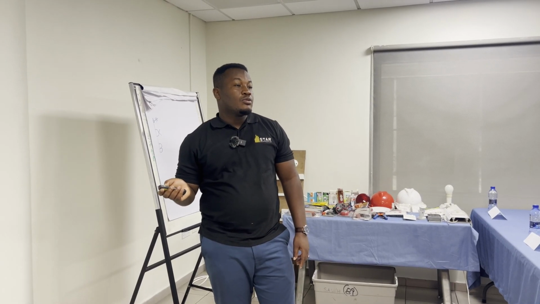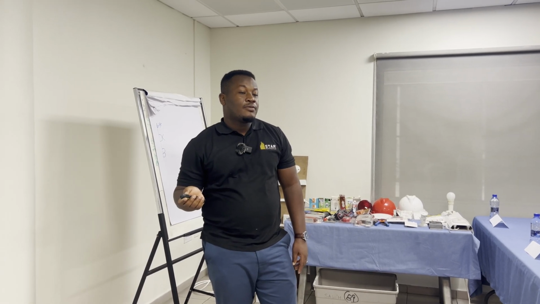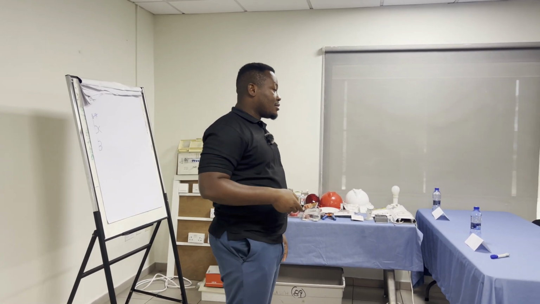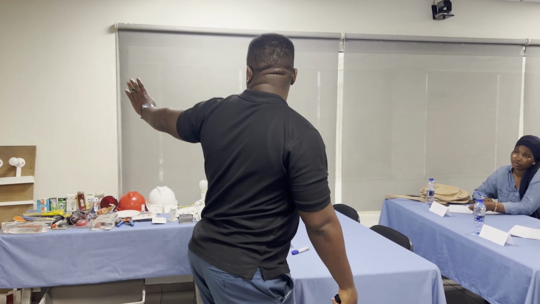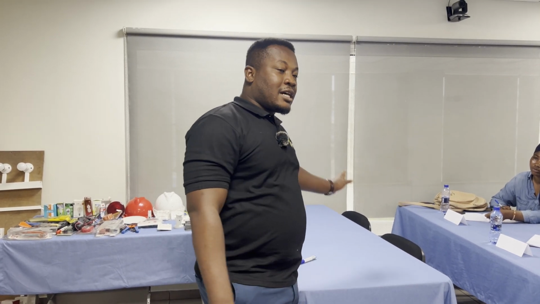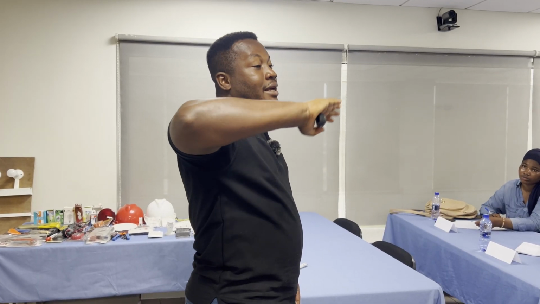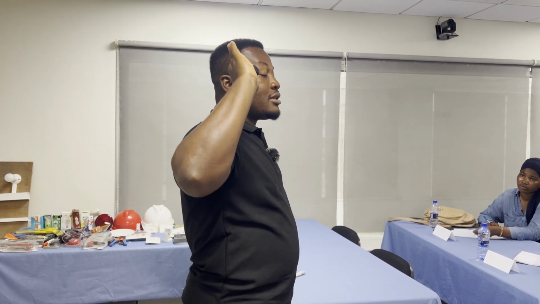I believe most of us know what it is, but for those that don't, let's assume this table is a socket, this table is a socket, this table, all of them are sockets. From the consumer unit, let's say the DB, it comes here, we loop it here, we loop it there to the last table, and then it ends there. That's a radial circuit. Okay?